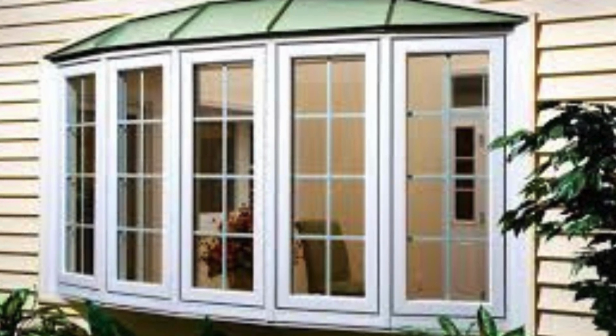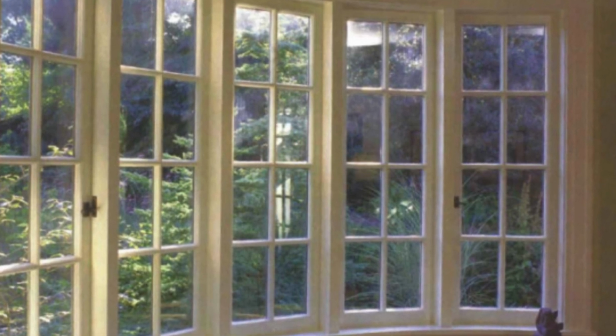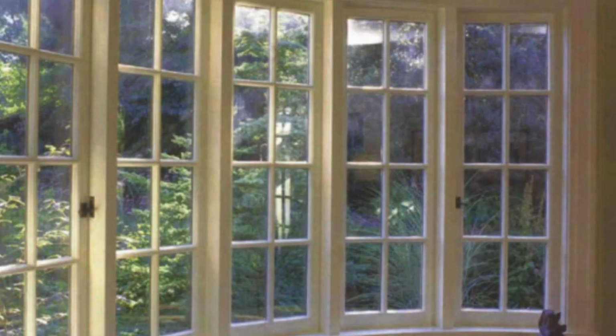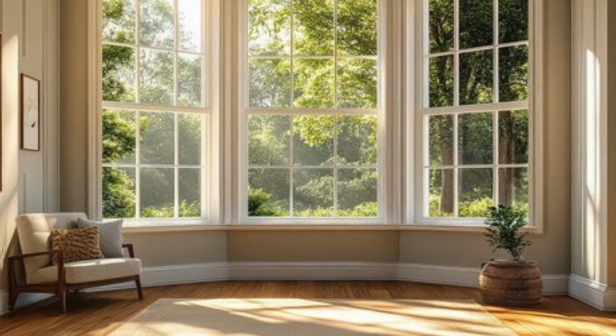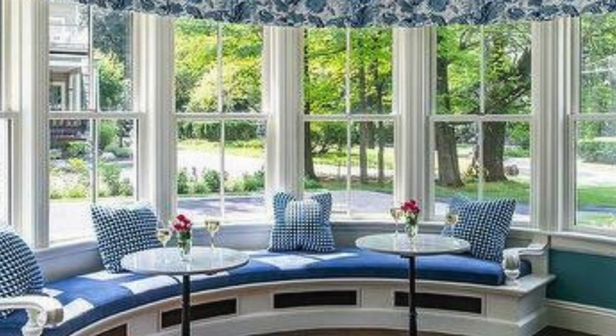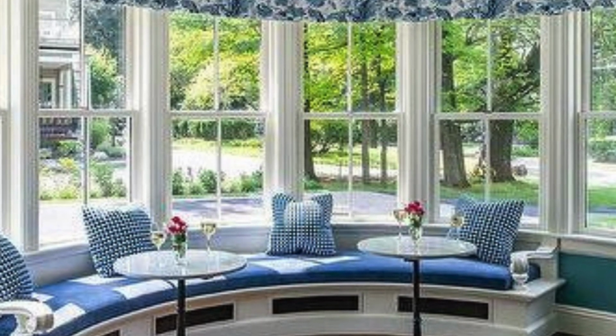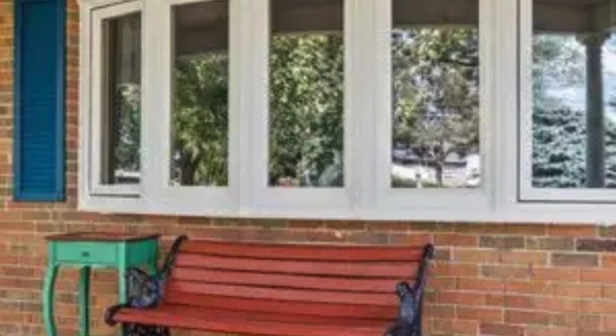Unlike bay windows, bow windows are set in a curved shape that creates a more rounded appearance both inside and outside the home. Types of windows: the windows in a bow configuration are usually narrower than those in a bay window. These can be a combination of fixed and operable windows, depending on the design preferences.